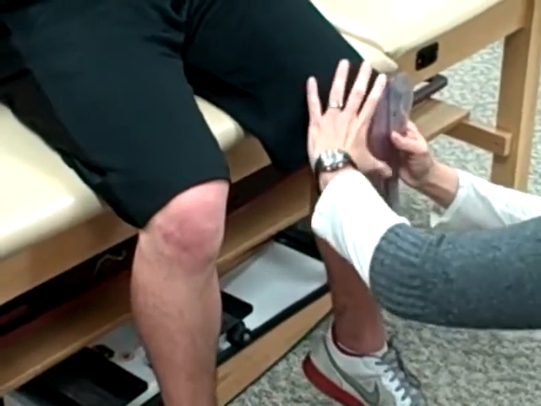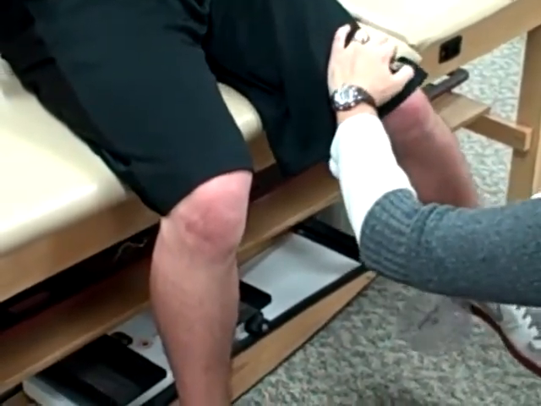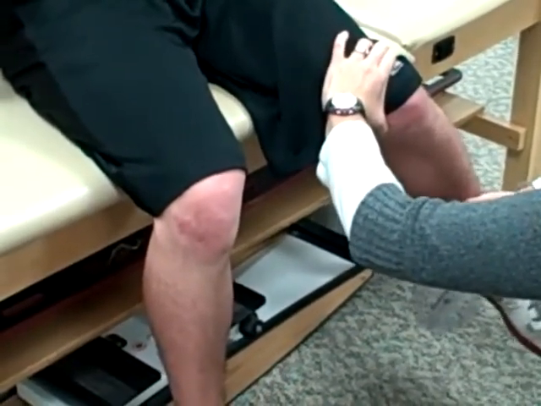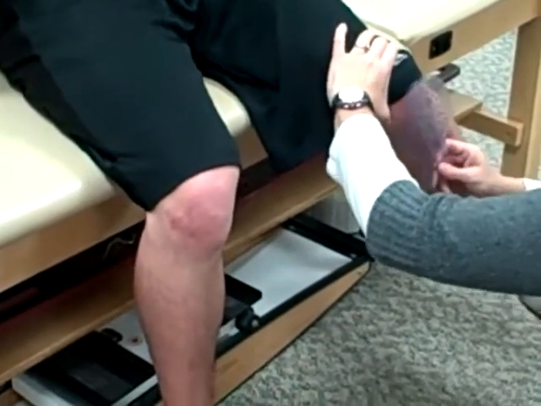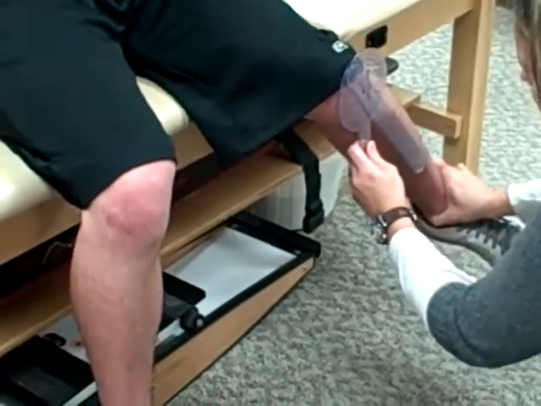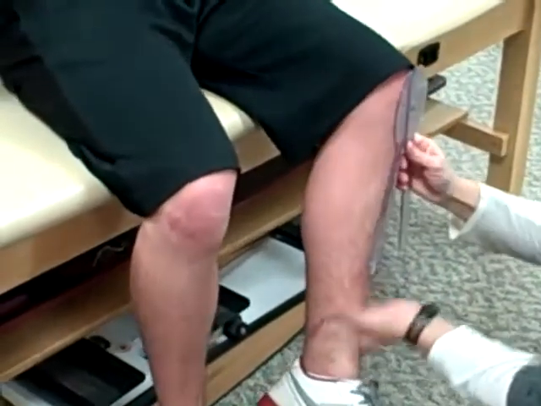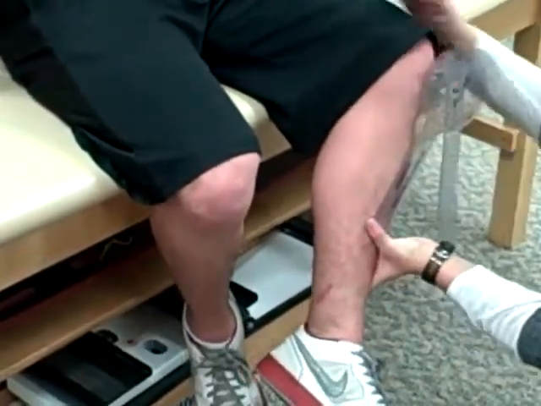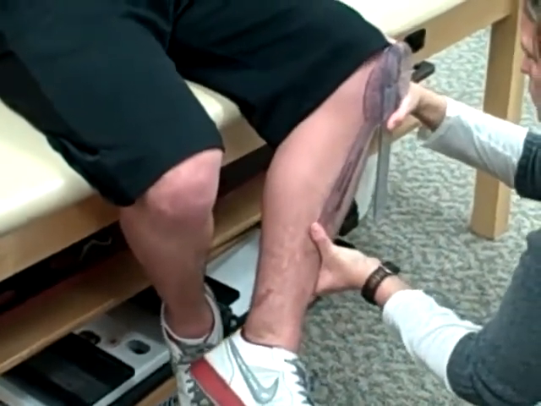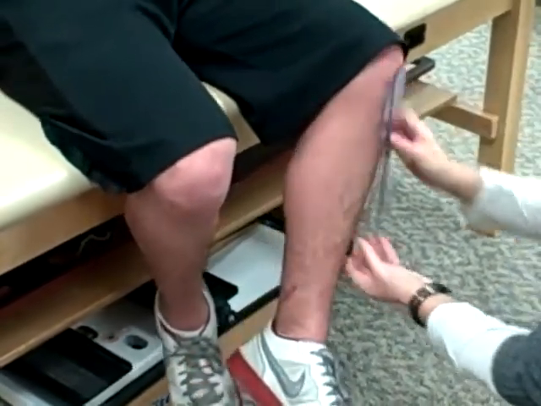With that pelvis stationary, you're going to rotate the hip to the limit of motion by moving that lower leg and foot laterally for femoral internal rotation, and then medially for external rotation of the hip. Normal ranges are 0 to 35 degrees for that lateral rotation, 0 to 45 degrees for the medial rotation.